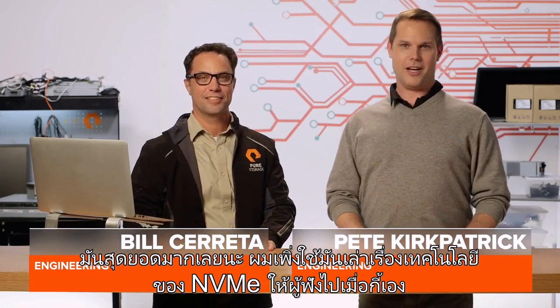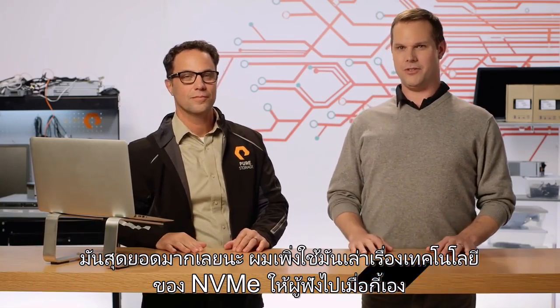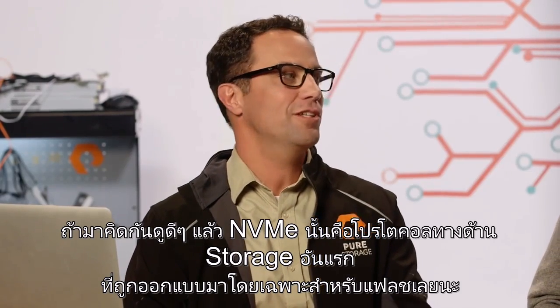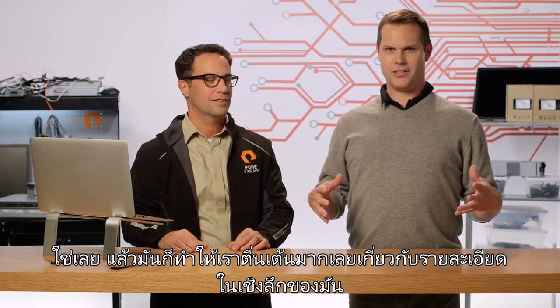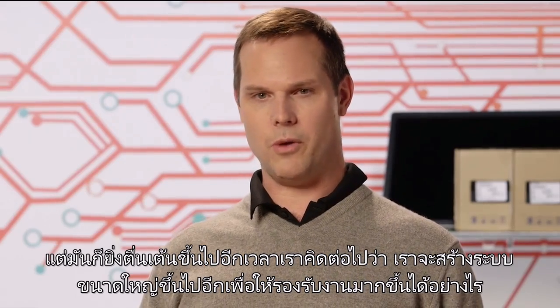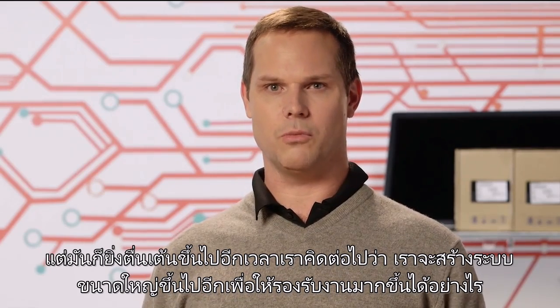I was just using it to geek out with the audience about some of the details of NVMe. If you think about it, NVMe is the first storage protocol that was designed specifically for flash. It's really easy to get excited about some of these low-level details, but it's really cool when you think about how we can build up a bigger system that can do more work.